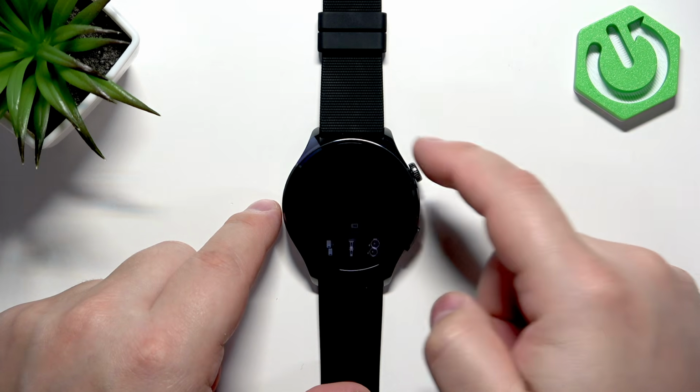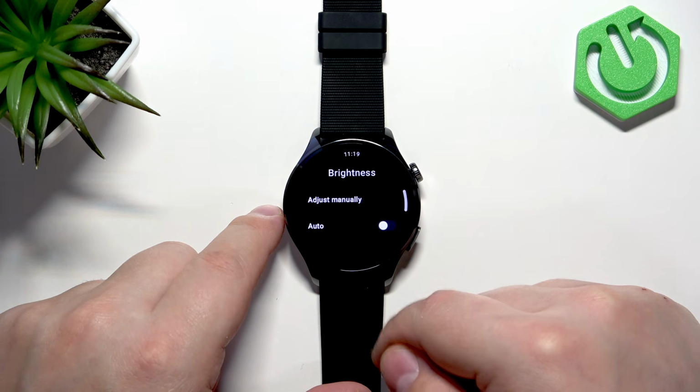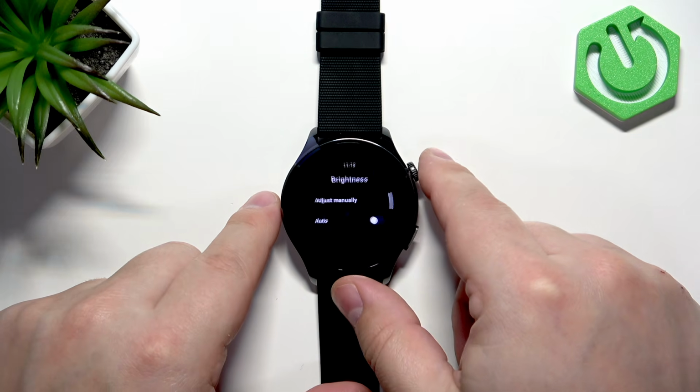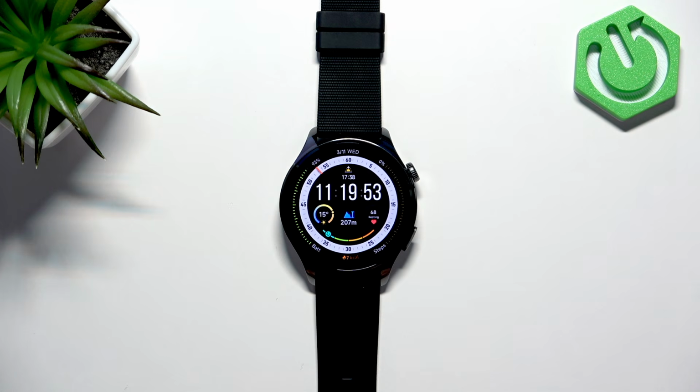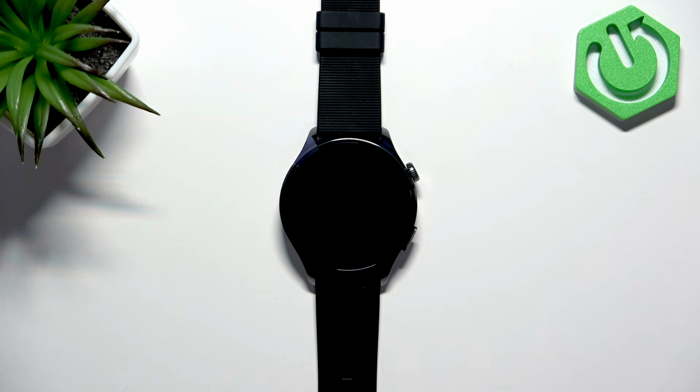If you prefer the auto brightness, you can always tap on the brightness icon and enable the automatic brightness for it to change automatically. Next thing I recommend to change is the do not disturb mode schedule. Basically, you can set a schedule for your do not disturb mode, and then it will turn on automatically at a specific time and turn off automatically at a specific time.